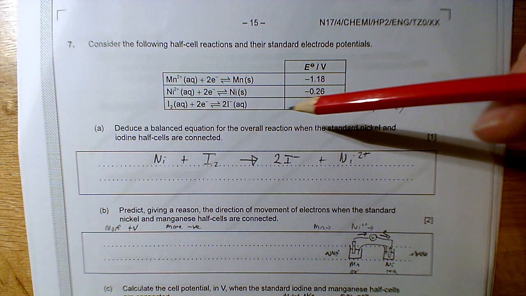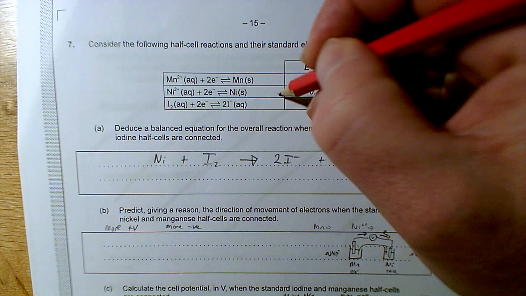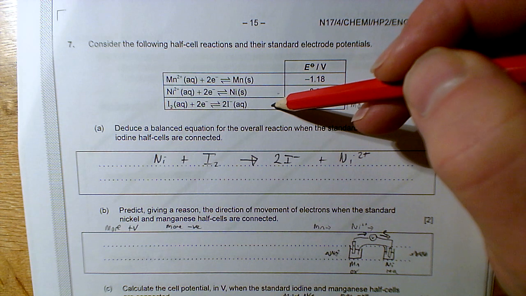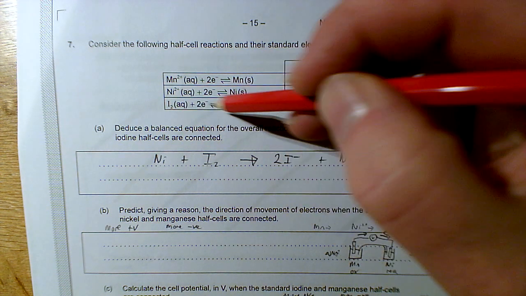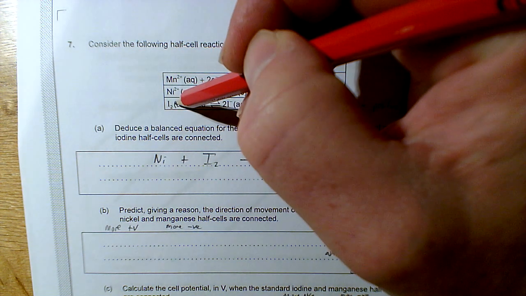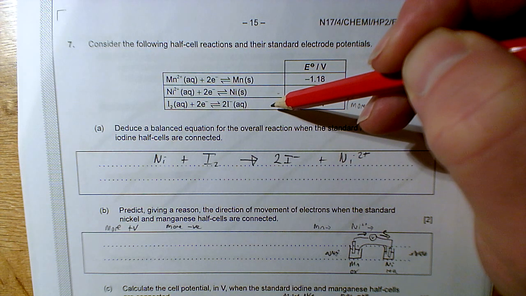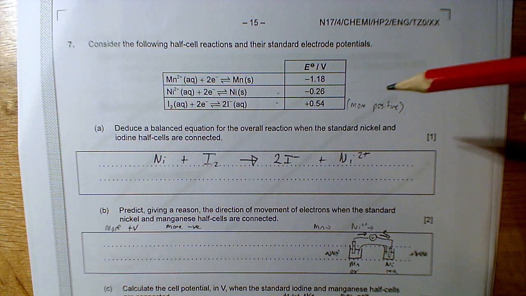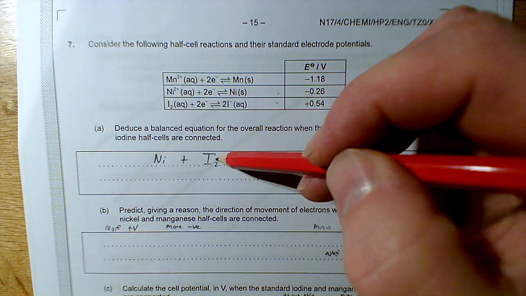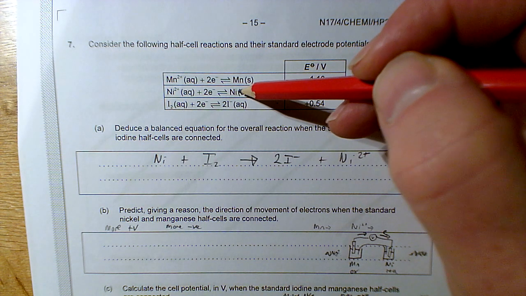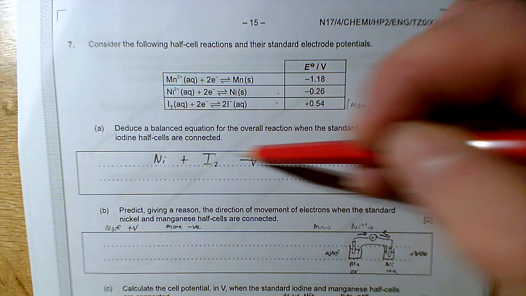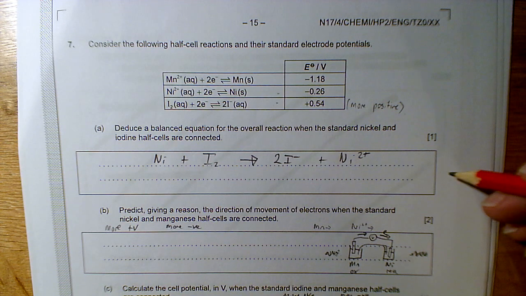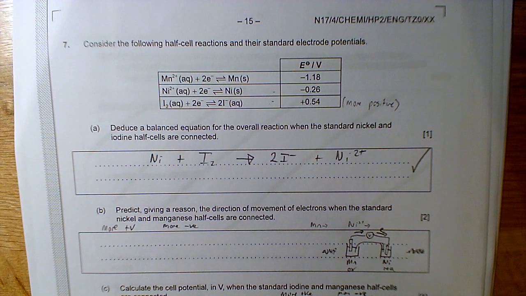Now we're comparing here nickel and iodine half cells to start with. Out of those two, the iodine to iodide reaction is the most positive. That's the one that wants to go in the forward direction the most out of those two. So that does, and therefore the other one goes in the opposite direction. So you combine those two together, nickel and iodine. Nickel going in the backwards direction, iodine going in the forward direction, goes to iodide and nickel 2+. You should have cancelled out any electrons there. So most people got that right. I think that should be okay.